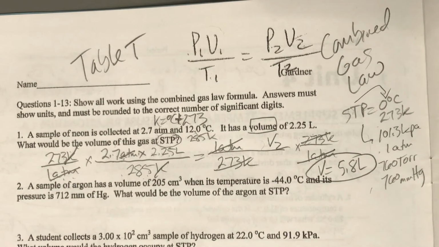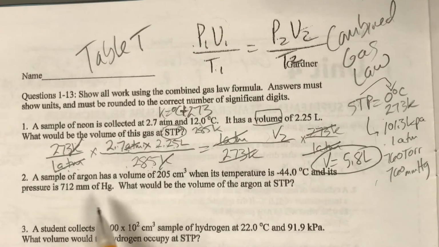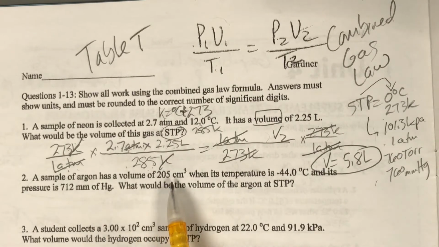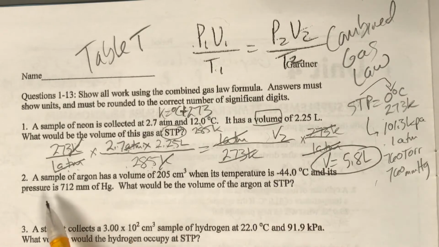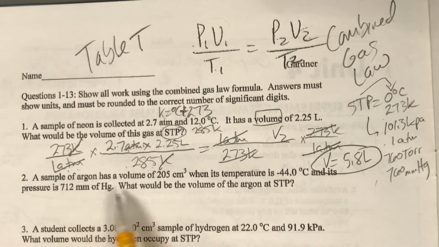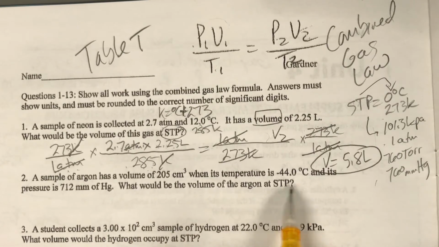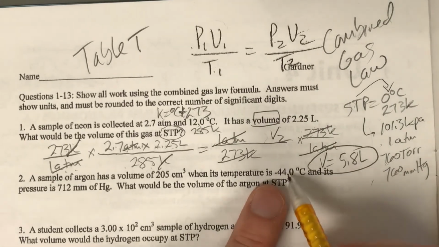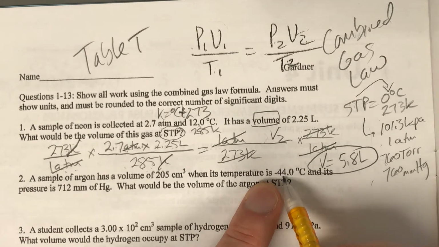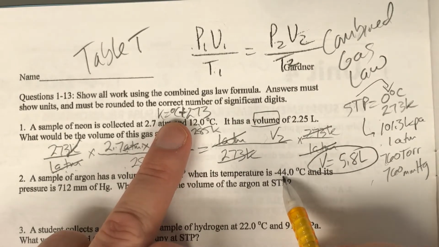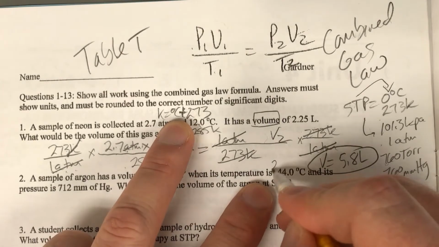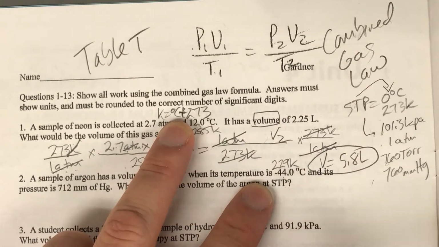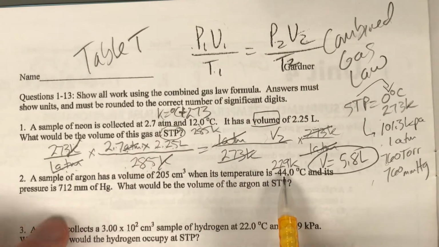All right, let's do another example. A sample of argon has a volume of 205 centimeters cubed when its temperature is minus 44 degrees Celsius and its pressure is 712 millimeters of mercury. What would the volume be of argon at STP? So again, we're going to be using STP values, but we have to do a couple conversions. So minus 44, if we plug minus 44 into this equation, basically 273 minus 44, we get 229 K. So we need to know that for our example.